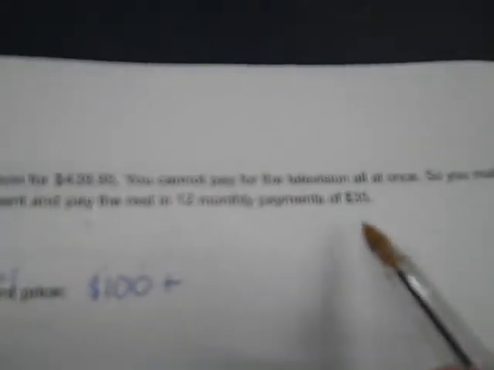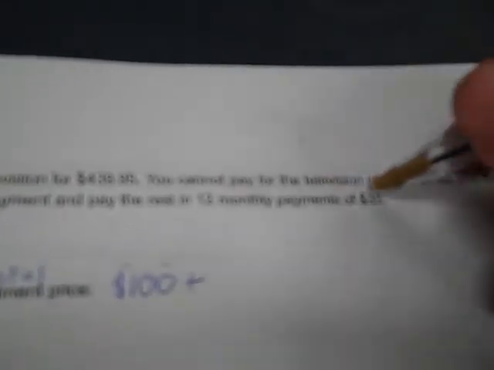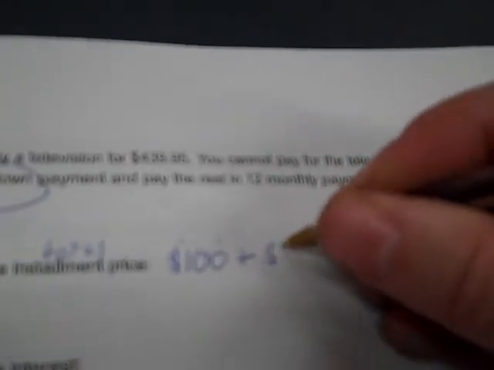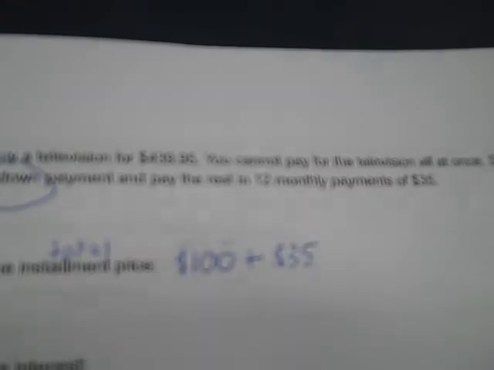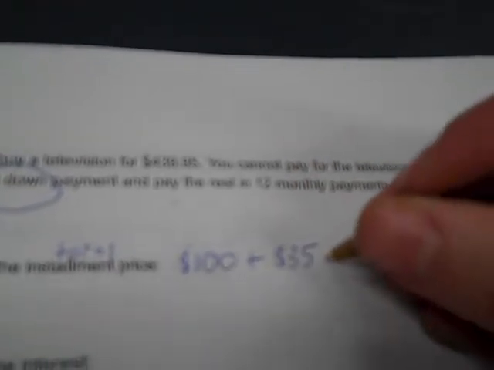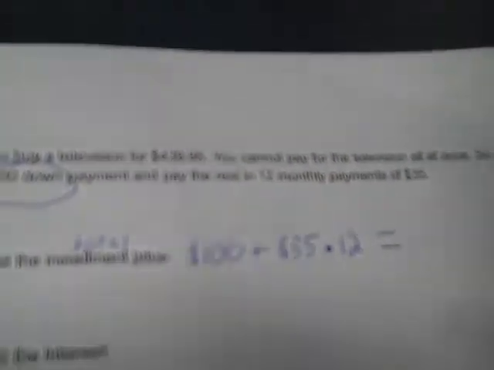plus $35. Now that's monthly payments. So if I'm paying that every month, I pay it 12 times, so times 12. Okay, so to find this, I take $35 times 12, because I'm paying it 12 times, so 420.